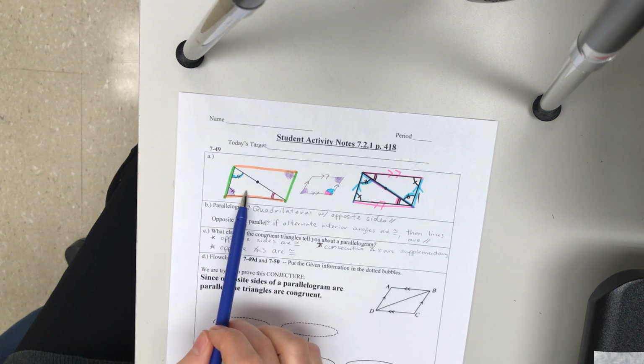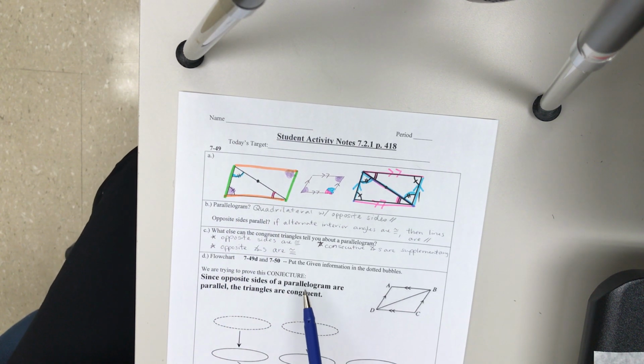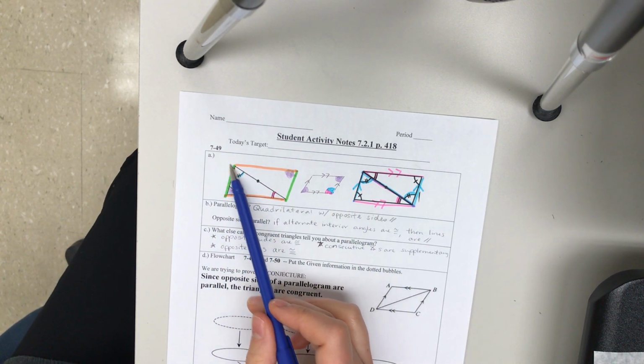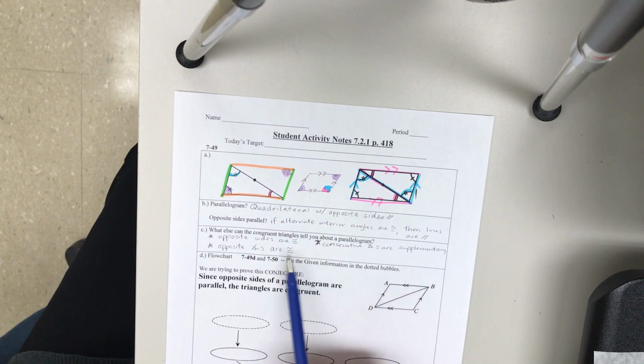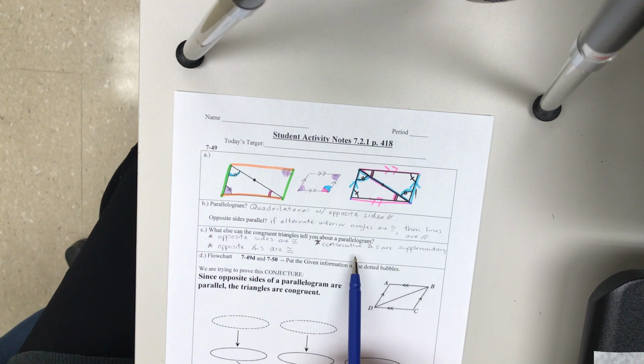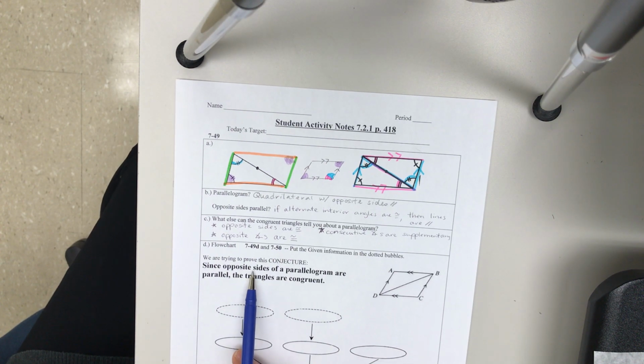These diagonals are cutting the triangle into two congruent triangles. Sorry, cutting the parallelogram into two congruent triangles. That's pretty good for now. So now we're going to do a flow chart.